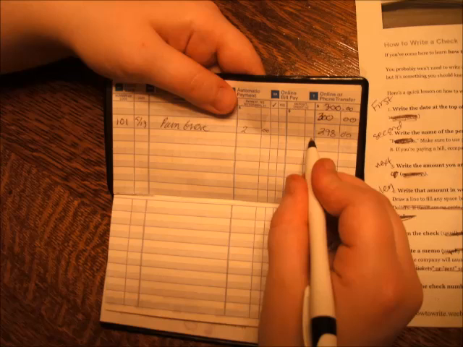Write the same amount directly under the balance. Either add for a deposit or subtract for an expense this amount from the balance. Write this figure on the second line. This is the new balance of the checking account. Repeat this process for each transaction, and that's how you fill out your check register.